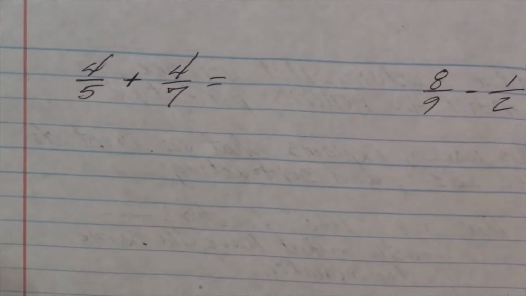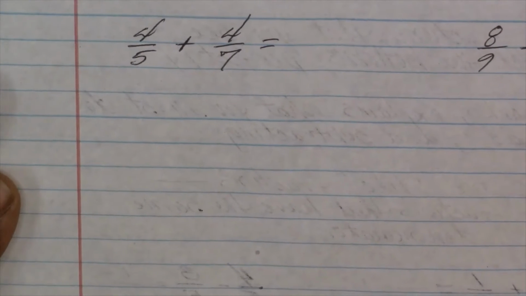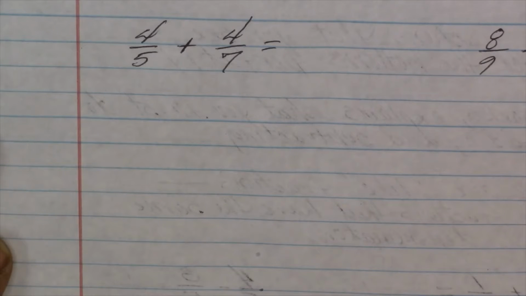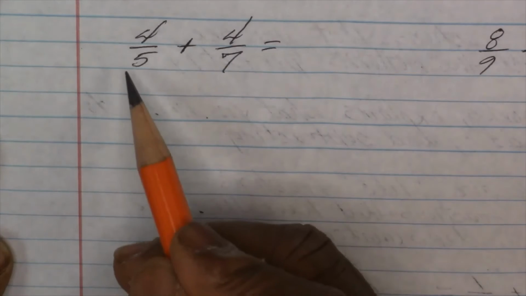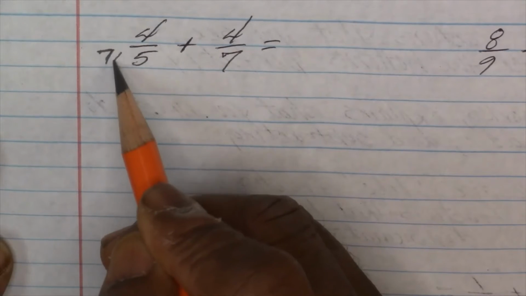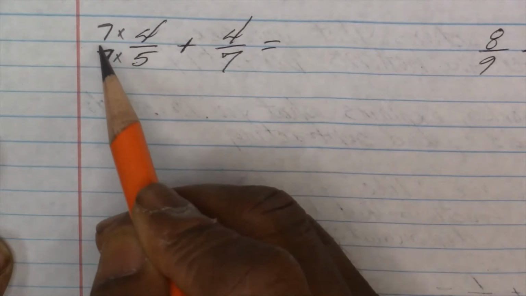All right, for our first example, in the addition, I'm going to just pull the subtraction off to the side. It doesn't matter. We have to find a common multiple. I know my multiplication facts. I can go 5, 10, 15, 20, 25, 30, 35. And I also know that 7 times 5 is 35. So I know that I have to multiply my 5 by 7. And I need to multiply my 4 by 7.